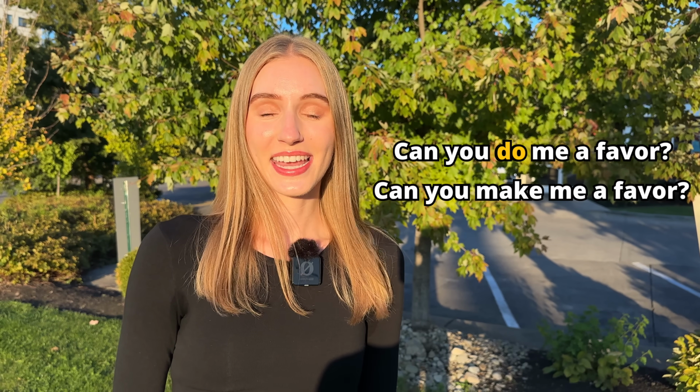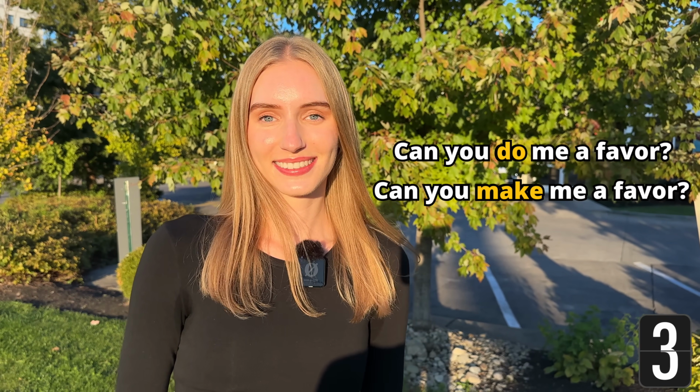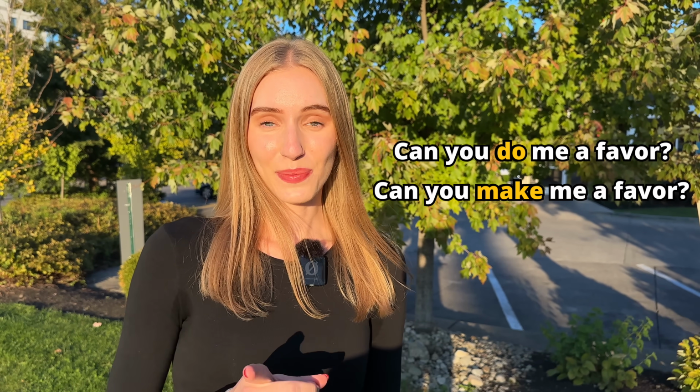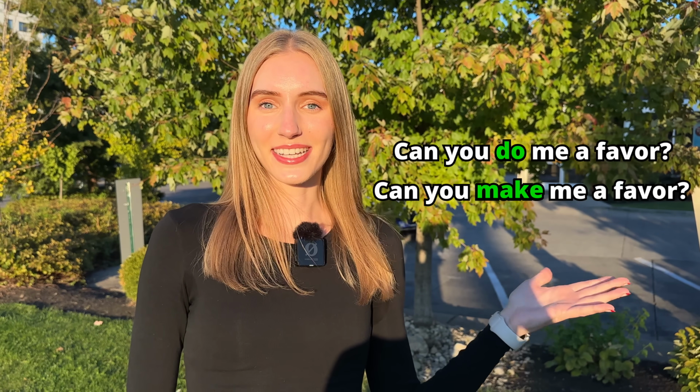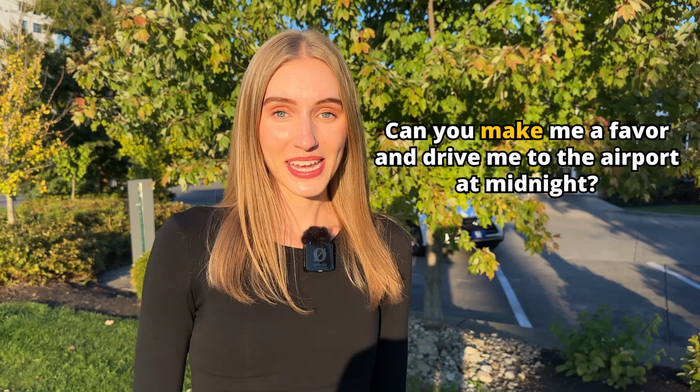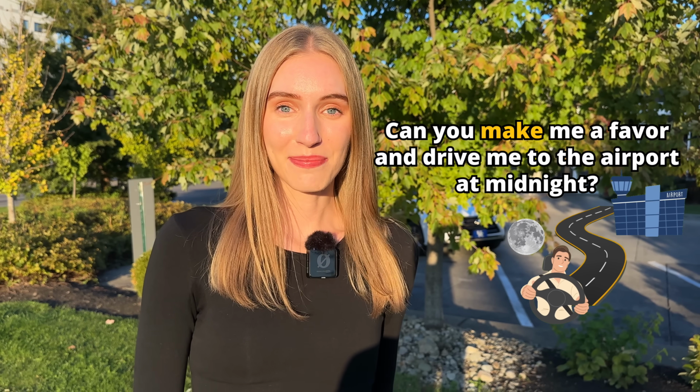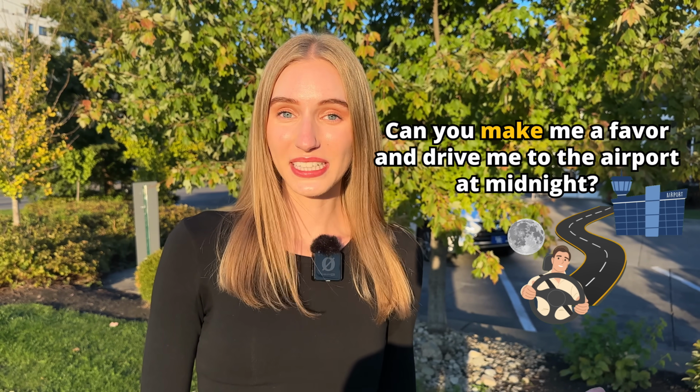Now imagine you need a ride to the airport and you want to ask your friend for a favor. Would you say, "Can you do me a favor?" or "Can you make me a favor?" This one can be tricky, but both of them are actually correct. What's the difference? Sometimes when you use the verb make, it might sound like you're asking for a bigger favor. For example, can you make me a favor and drive me to the airport at midnight? That's a really big favor.